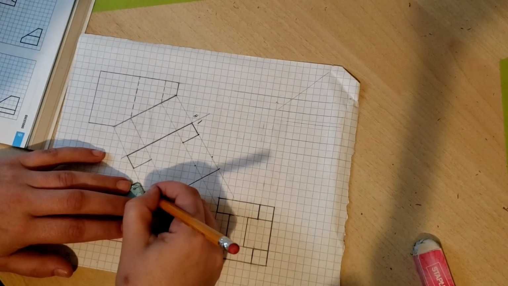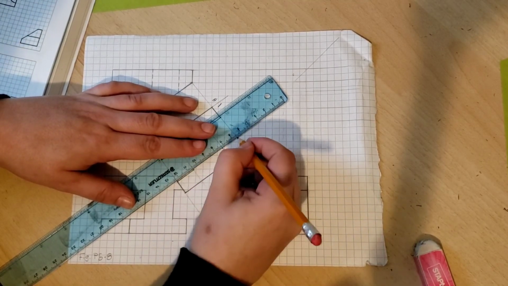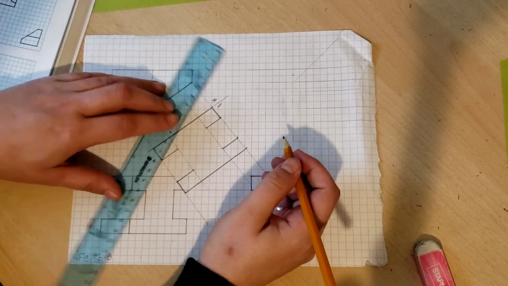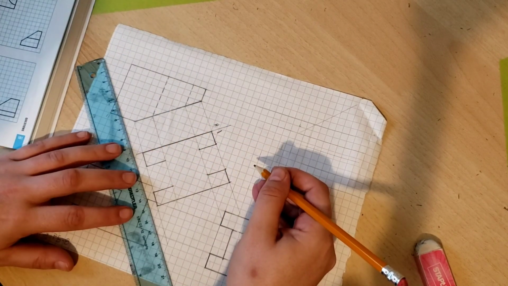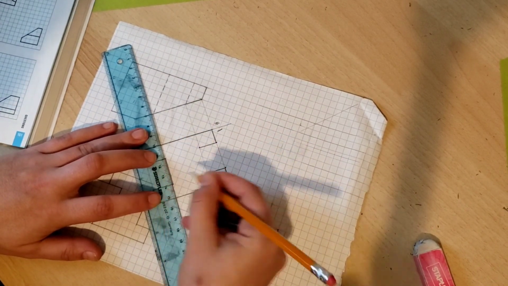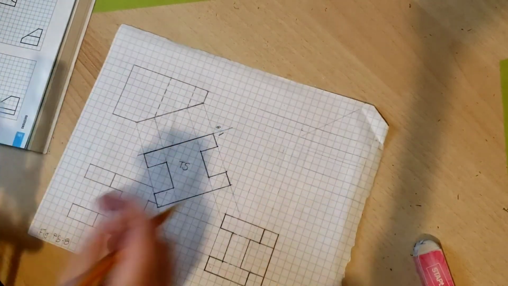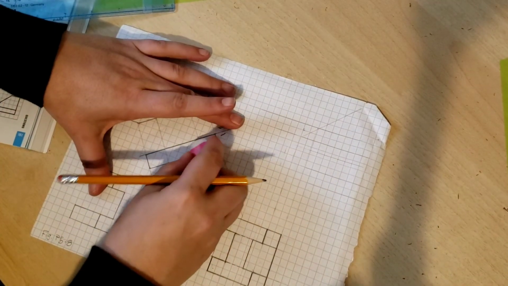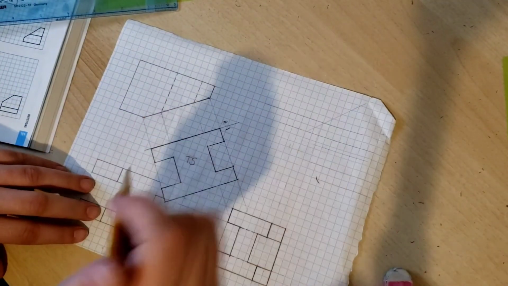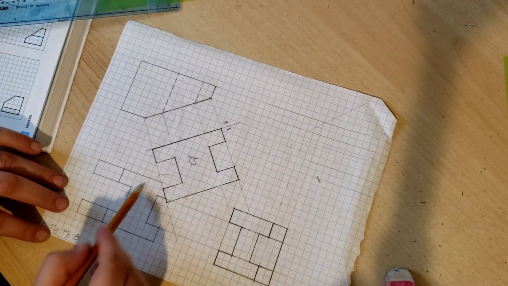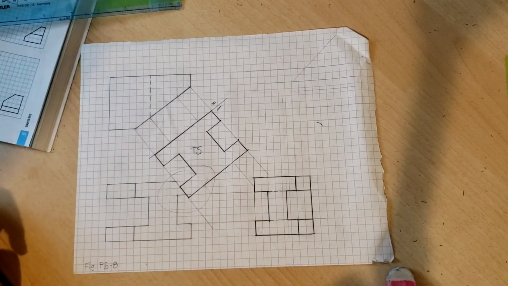Okay, so then we can finish our outline of our auxiliary view. Just need to connect the inside. And there we have it, our true size auxiliary view of figure P5-8. There you go. So I'd definitely lose points for that. But other than that, it looks pretty good.